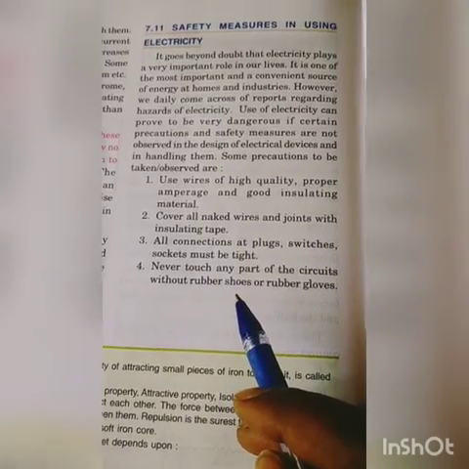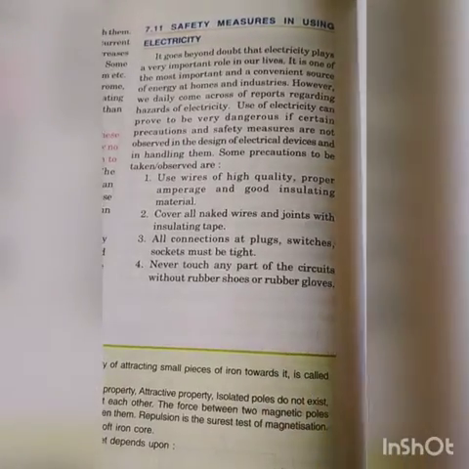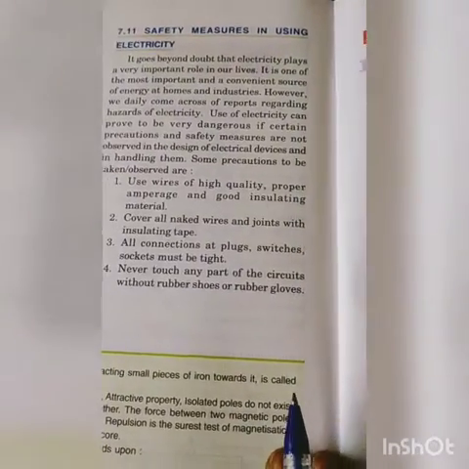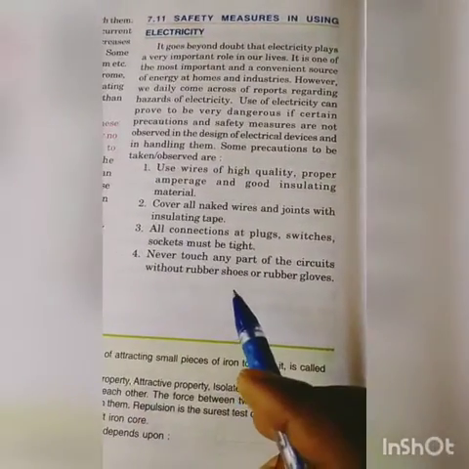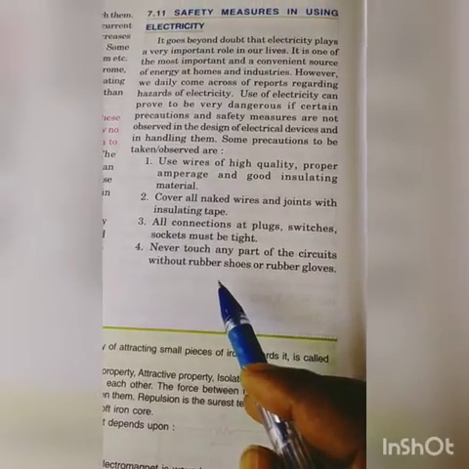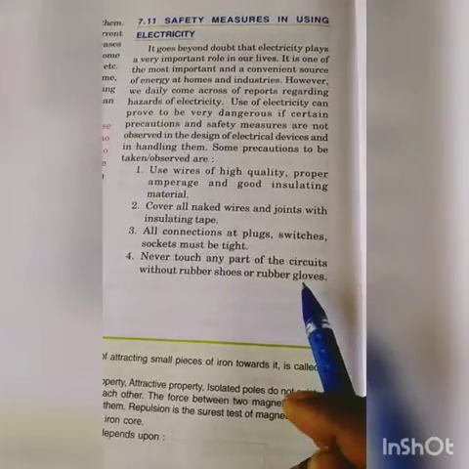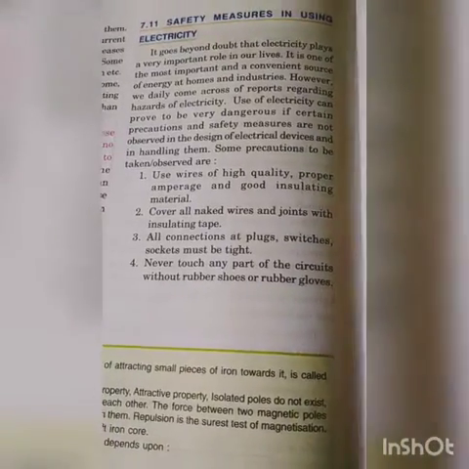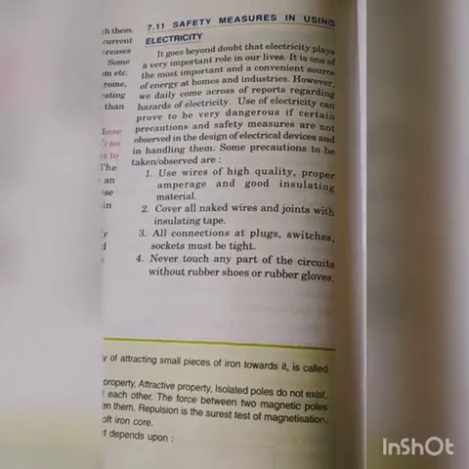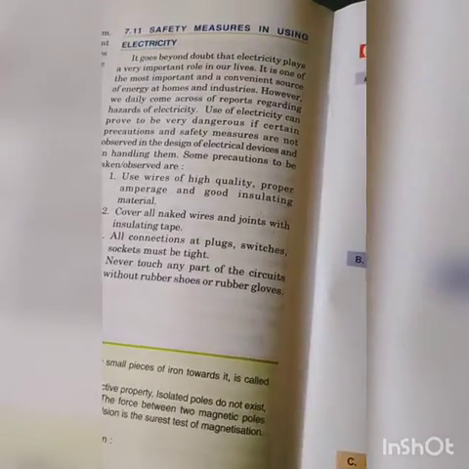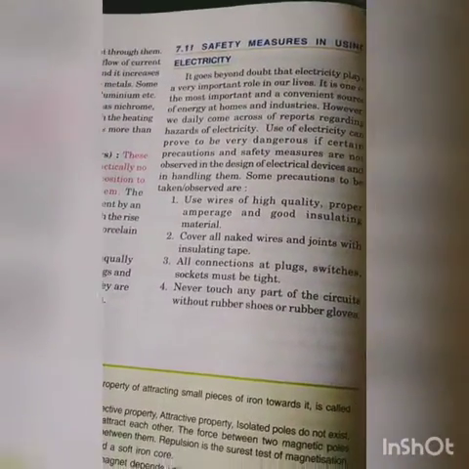So the current does not pass to the earth and the circuit breaks. So it's necessary to wear rubber shoes, and if you wear rubber gloves, the current will not go through your hands also. Those are the precautions you should take.